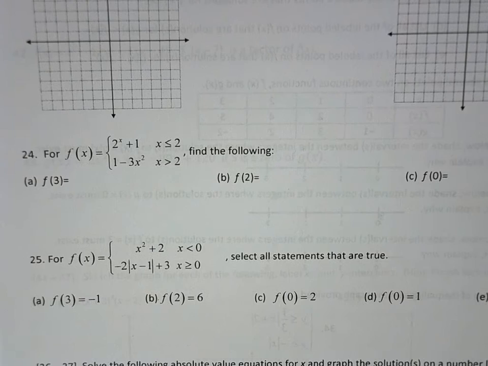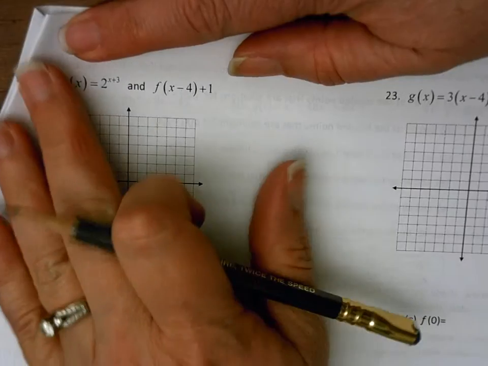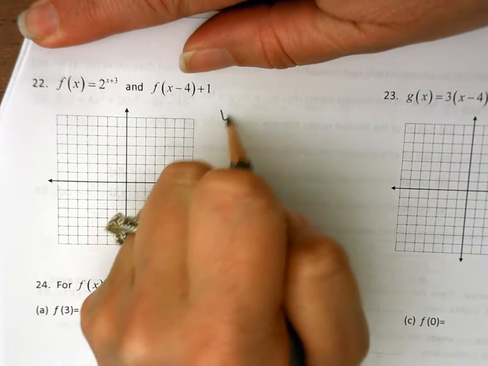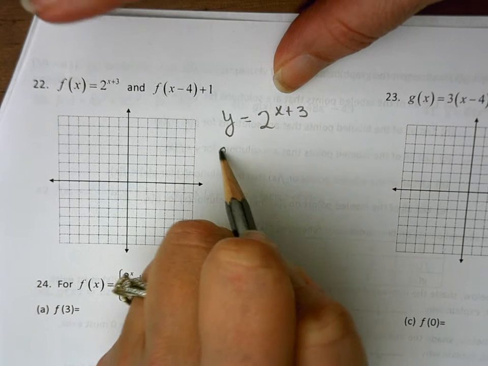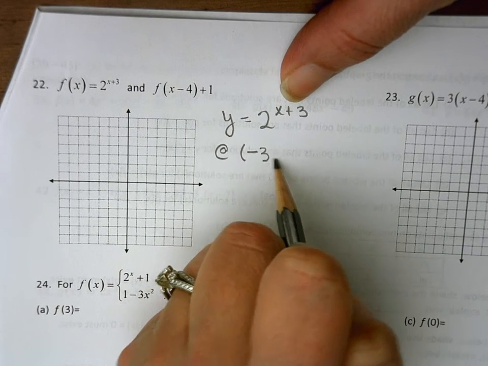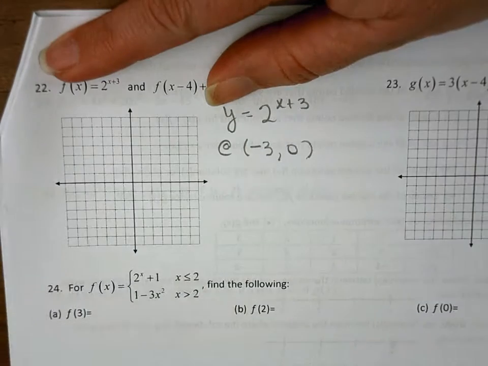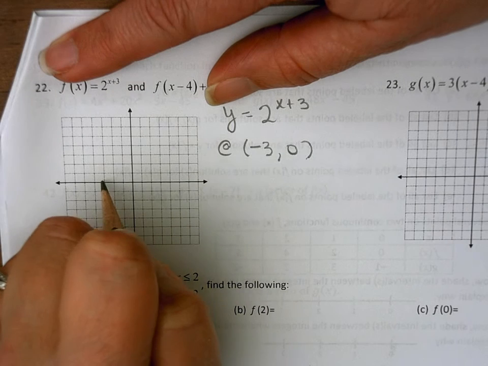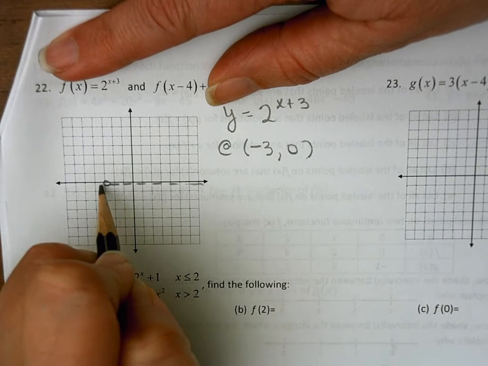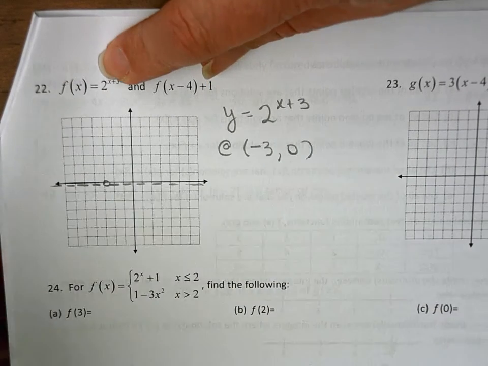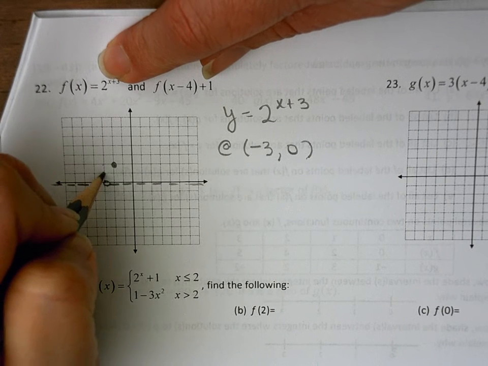Okay, so for question number 22, so for here I have my start point is going to be at negative 3, comma 0, because I'm not adding or subtracting anything to 0. So negative 3, 0. And then this is exponential, so that's just my asymptote. And then my stretch is 2, so I'm going to go up 2 over 1 from my start point. And then 1 above.